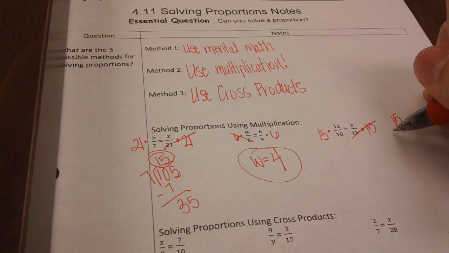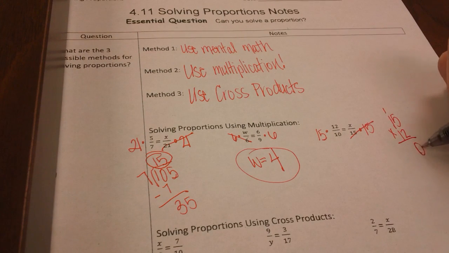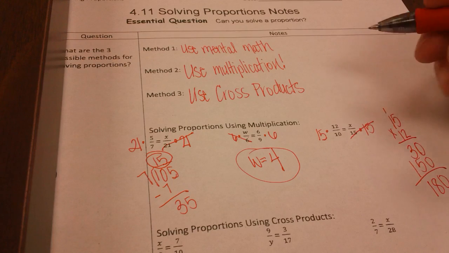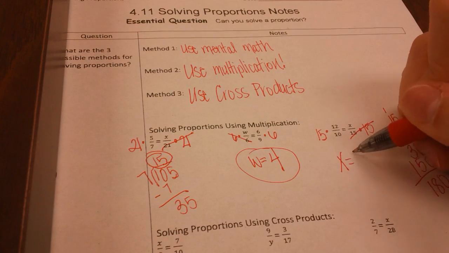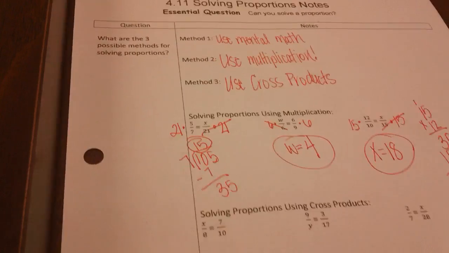And we have to do 15 times 12, which is 180, and 180 divided by 10 is 18. So that's how we can use multiplication.